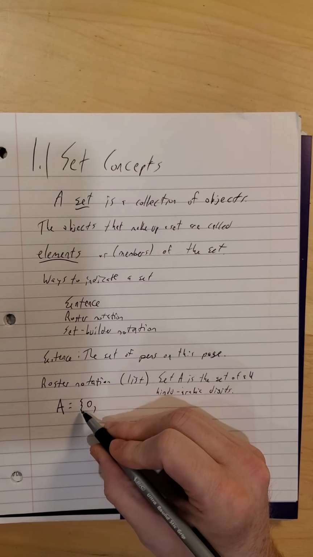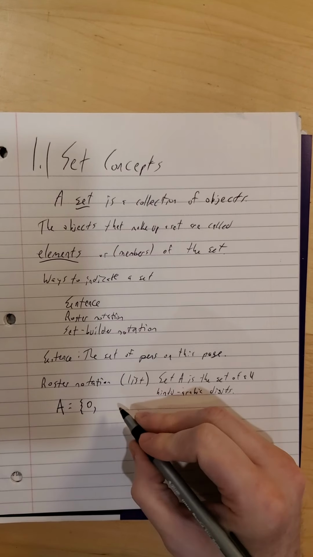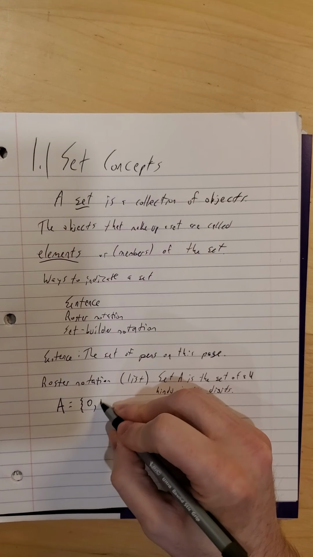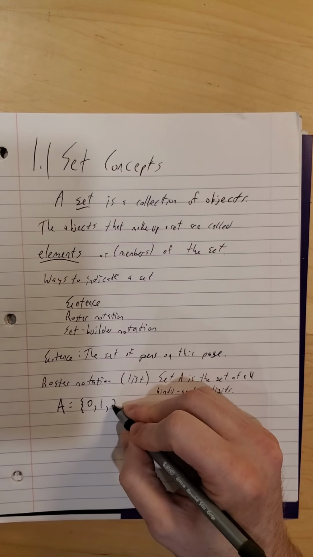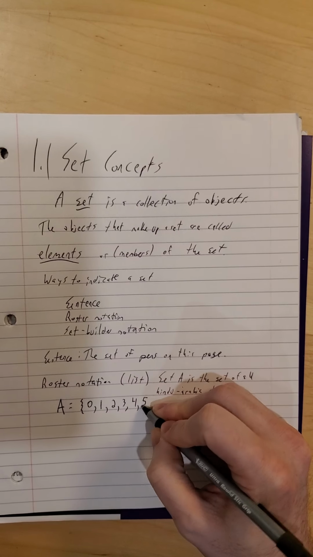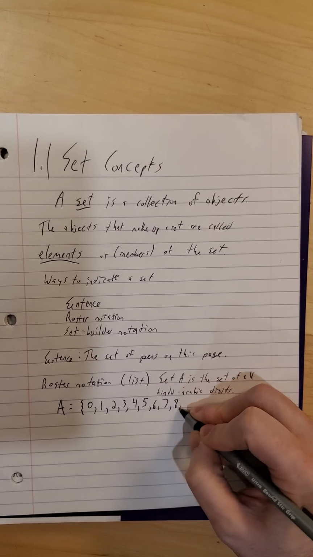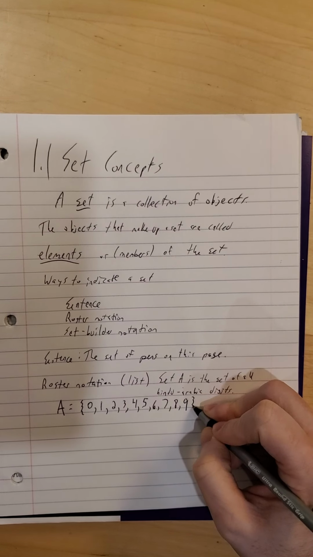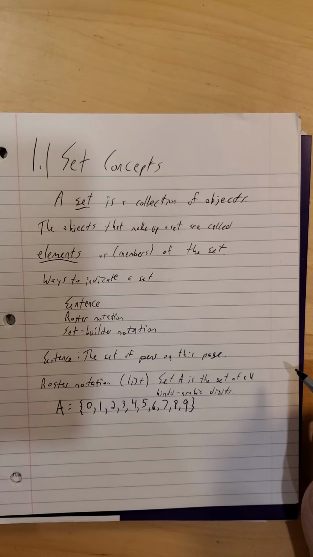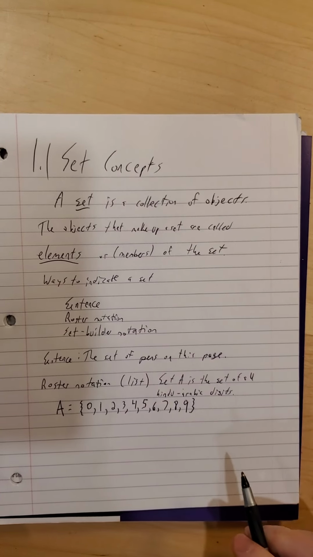So we have a brace at the front and a brace at the end, capital letter to give you the name of the set. So Hindu Arabic digits, those are the ones that you've used all your life, just likely no one told you that that was the name of what you were working with. So set A, 0, 1, 2, 3, 4, 5, 6, 7, 8, 9.